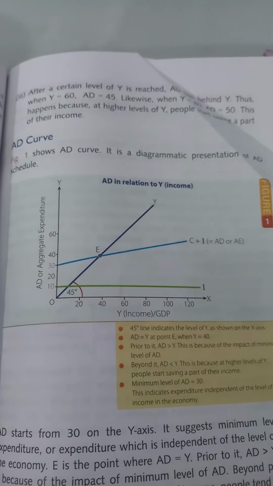So this talks about the AD schedule and the graphic presentation of the AD schedule.